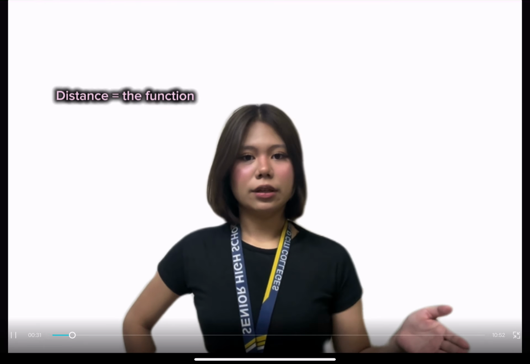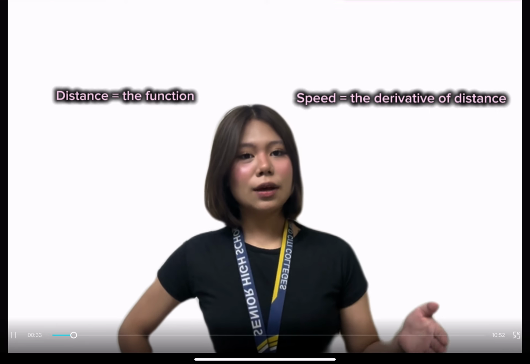In this case, distance equals the function. Speed equals the derivative of a distance. The derivative is just like how speed tells you how fast something is changing at the exact moment. In short, a derivative tells you how fast something is changing right now, like a speedometer for any kind of change, not just any motion.